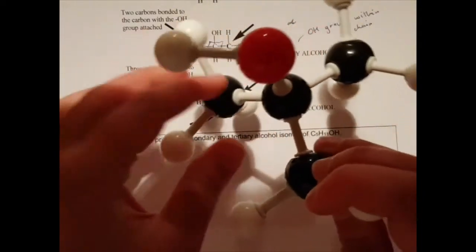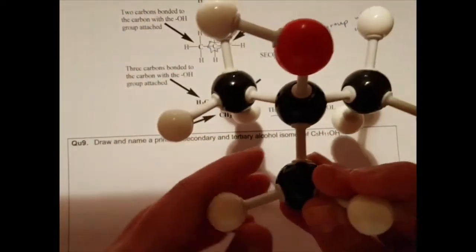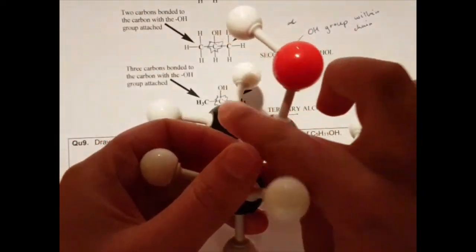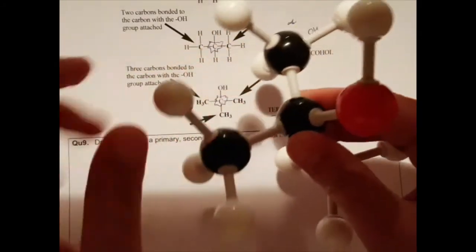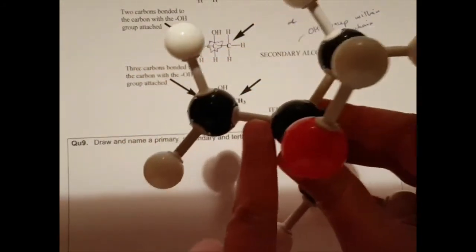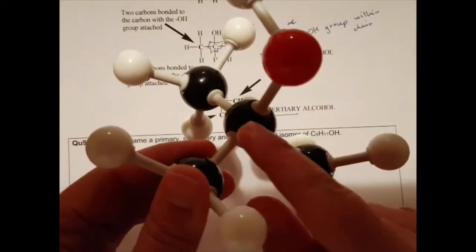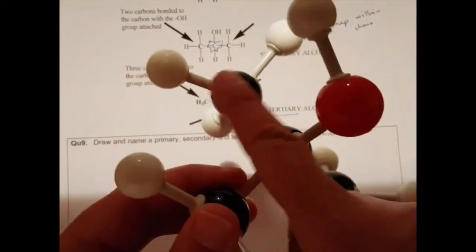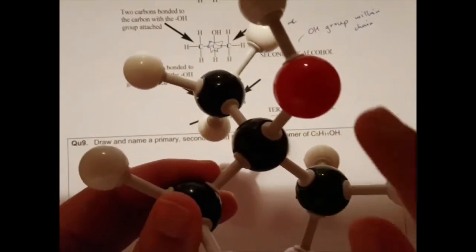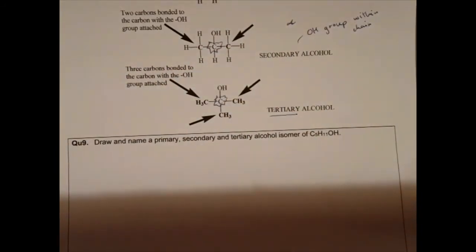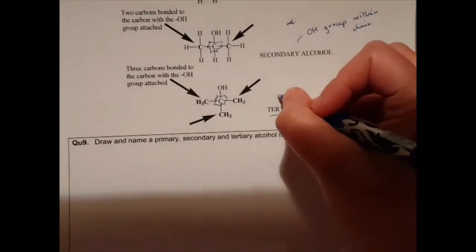And what this effectively means, in order for us to have a tertiary alcohol, is that the hydroxyl group has to be within the chain, and it also has to be at a branch position within the chain. So for a tertiary alcohol, for the carbon that's bonded to the hydroxyl to be bonded to 3 other carbons, the hydroxyl group has to be at a branch position within the chain. So it might be worth writing that down.